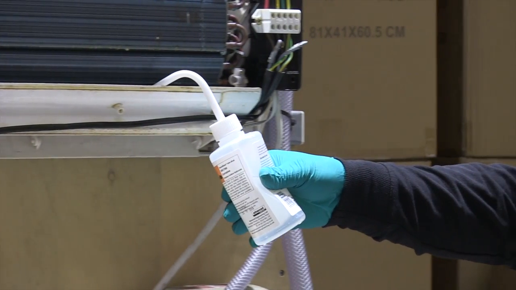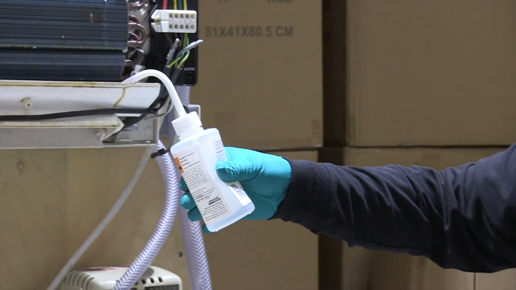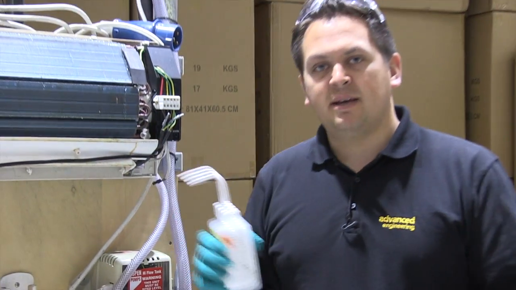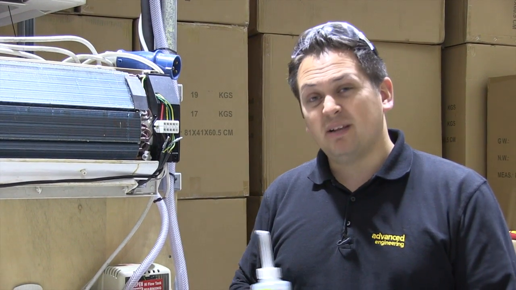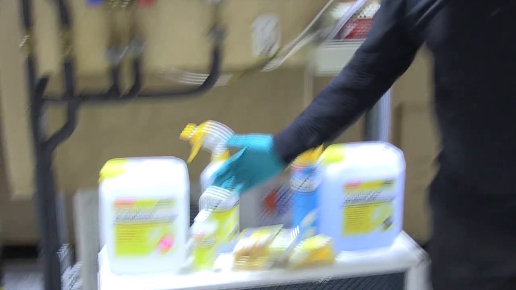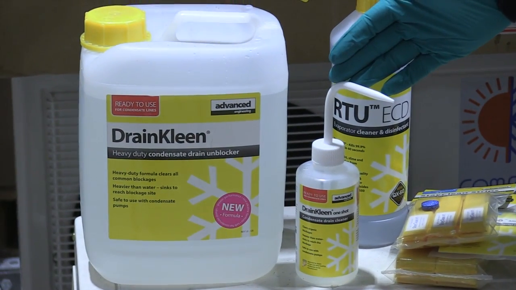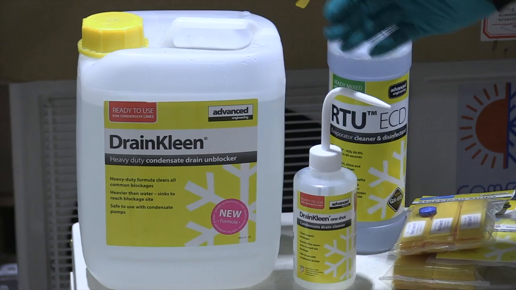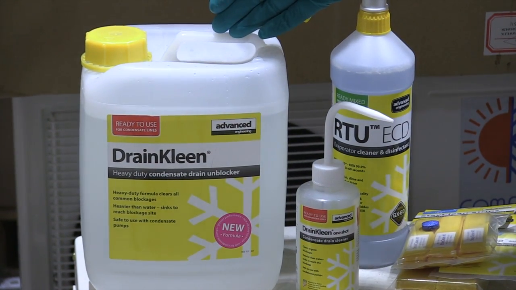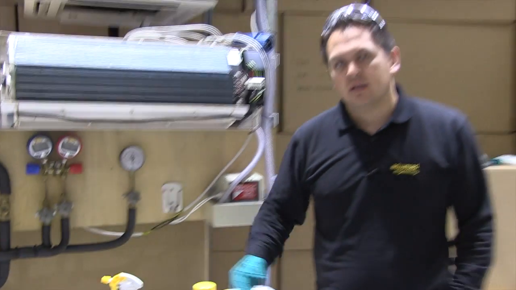Make sure that you covered all of the condensate. Allow that to sit for 5 to 10 minutes, depending on how dirty or affected it is with exopolysaccharide. Drain Clean comes in two different formats. As you can see here, there's a 250 milliliter bottle with the swan neck and also a 5 litre tub. Now these products are ready to use so that no mixing of water is involved.